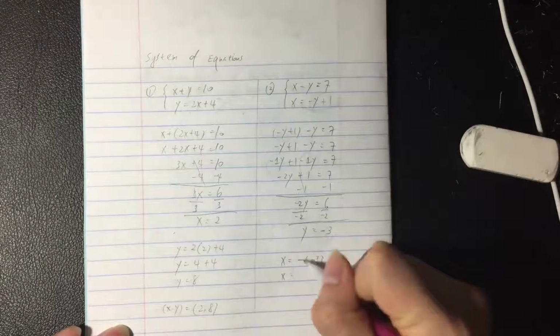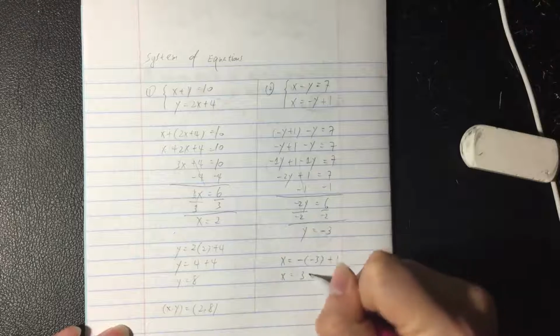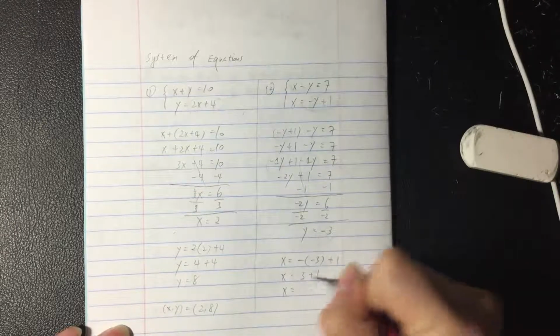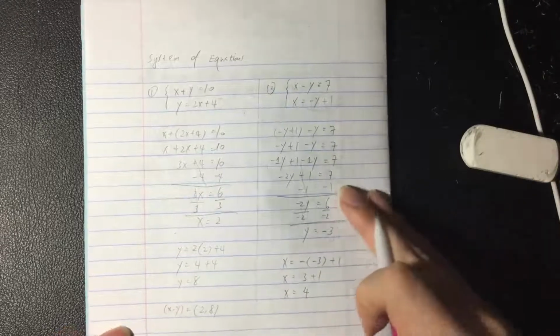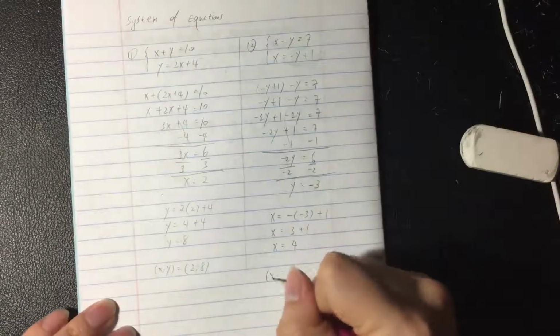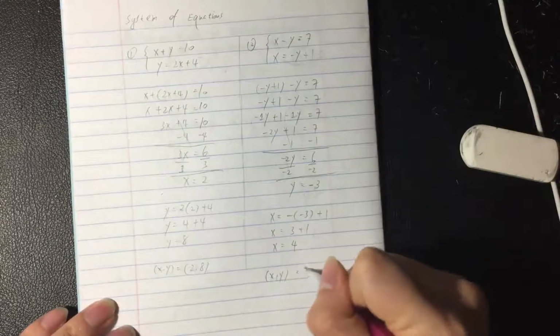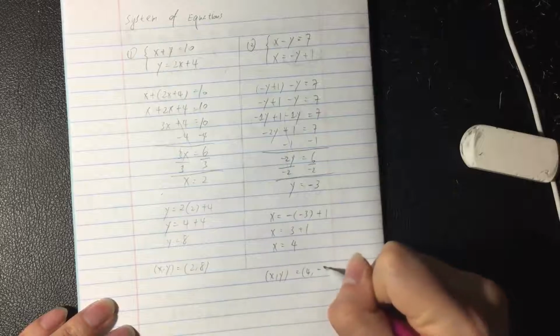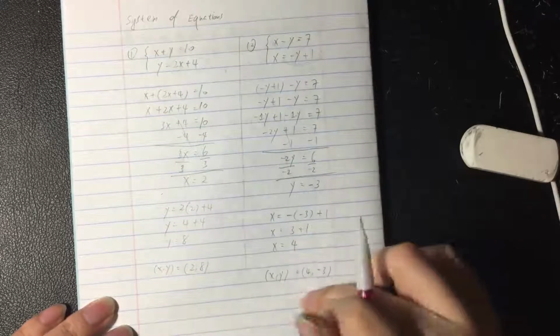And we know that a double negative is positive. So I get 3 plus 1. 3 plus 1 is 4. So for the final answer, we write x, y equals 4 comma negative 3.